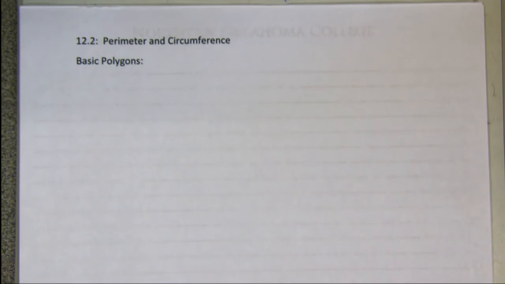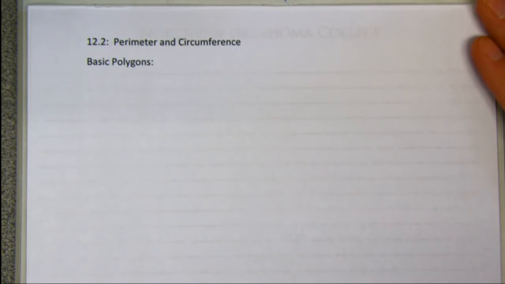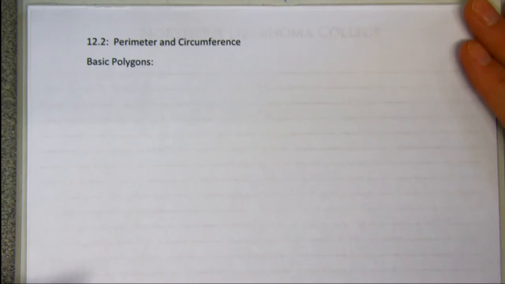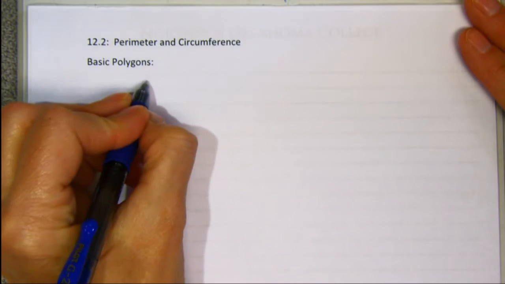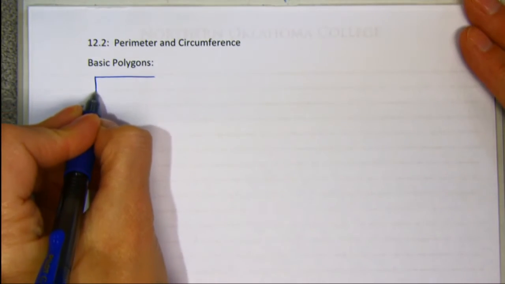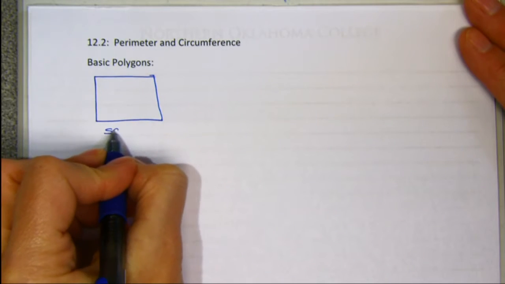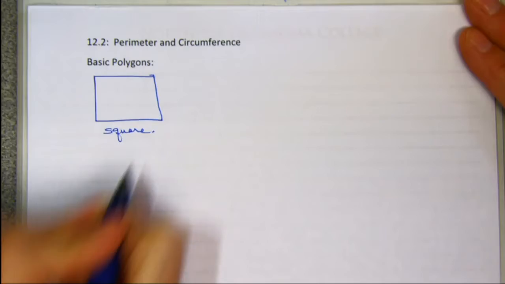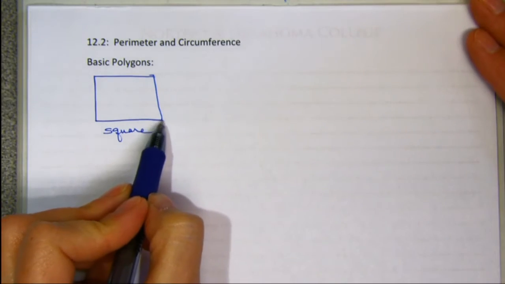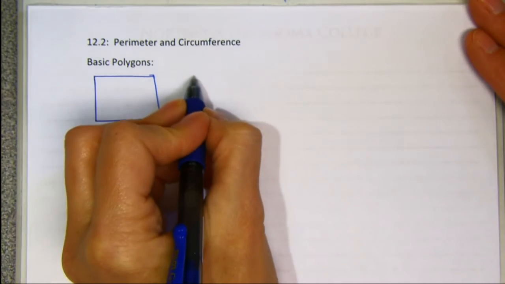Continuing in the geometry unit, we are now looking at perimeter and circumference. And before we look at that, we're going to look at some basic figures, or polygons as they're also known. So the first is a square. A square is 4 equal sides.